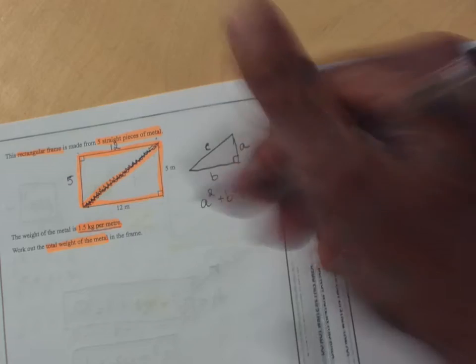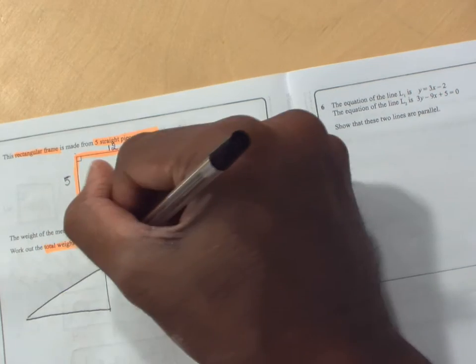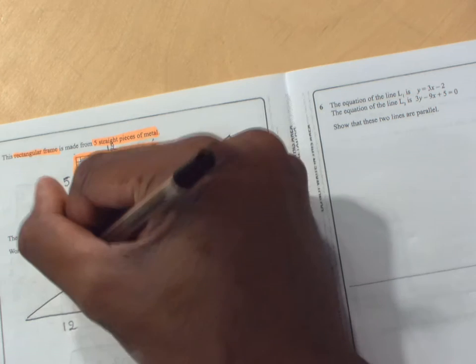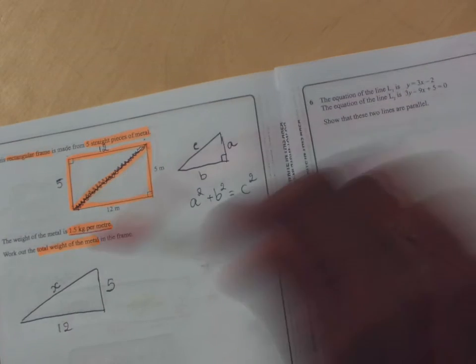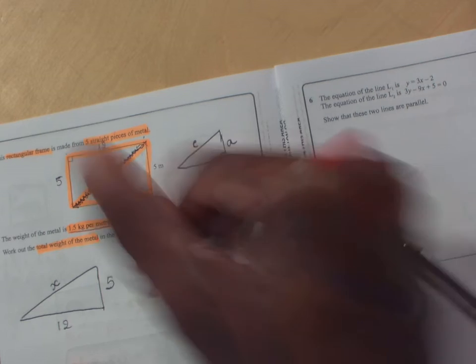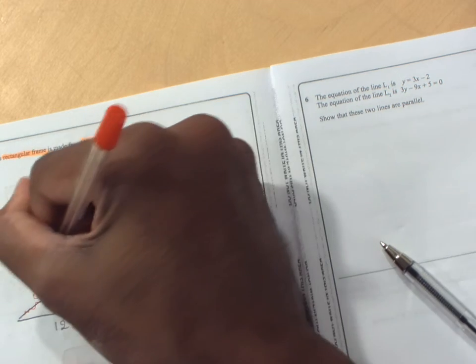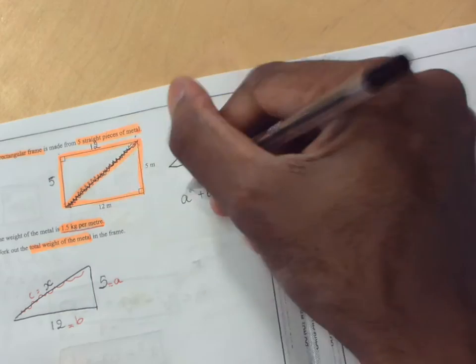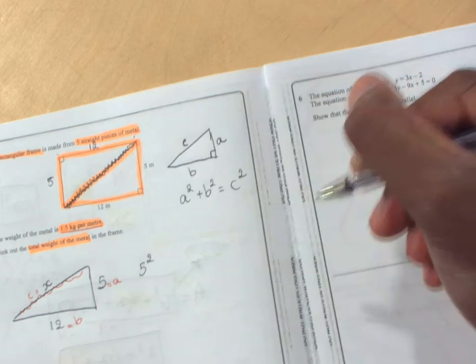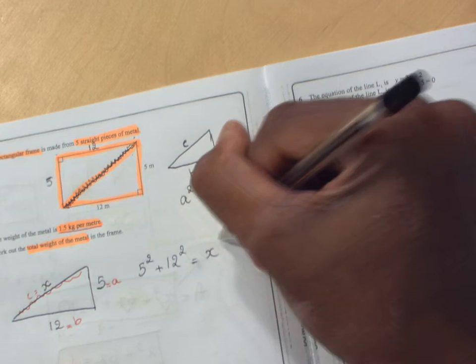Okay, so let's just extract that right angle triangle here. So I've got 5 and 12. And I'm trying to work out this length here. Let's call this X. Right, so I need to identify which one is A, which one is B, which one is C. So A, I'm going to call that 5, B is going to be 12, and C is going to be this long length here, which is our X. I'm going to sub in the values. So I'm going to have 5 squared plus 12 squared is equal to X squared.